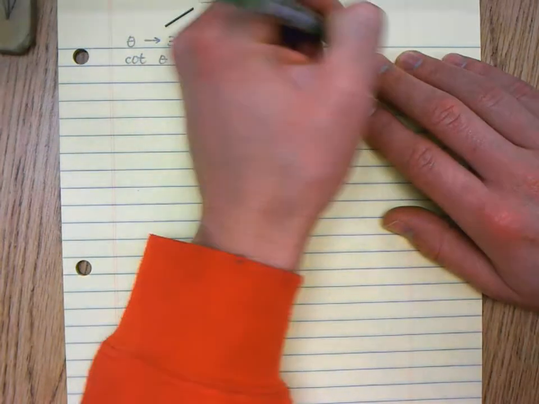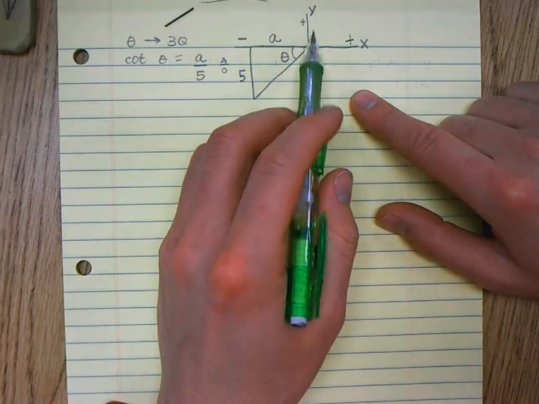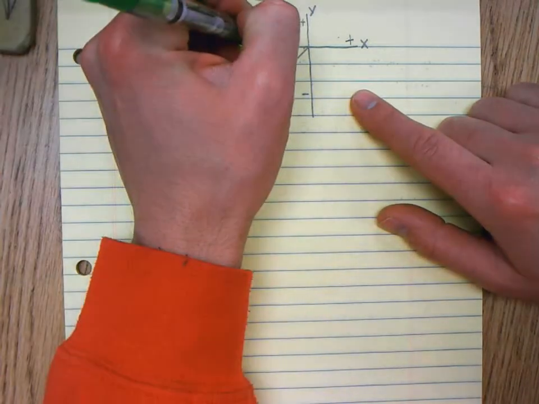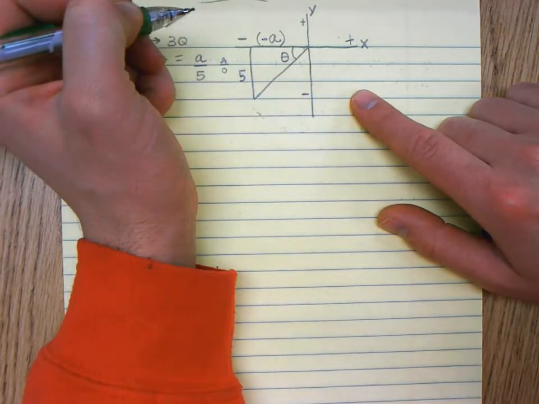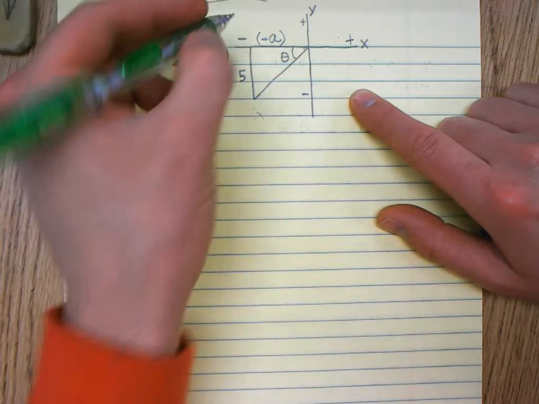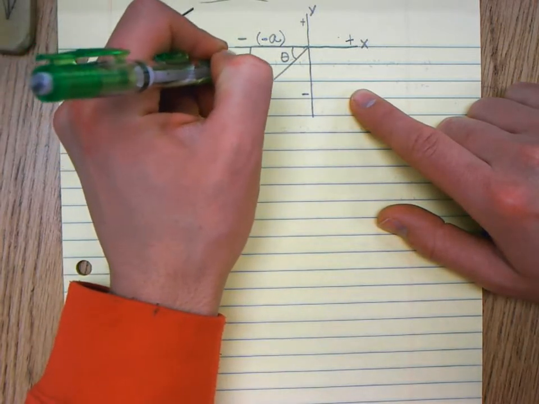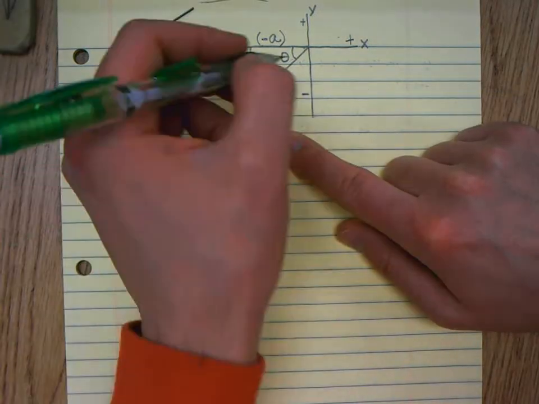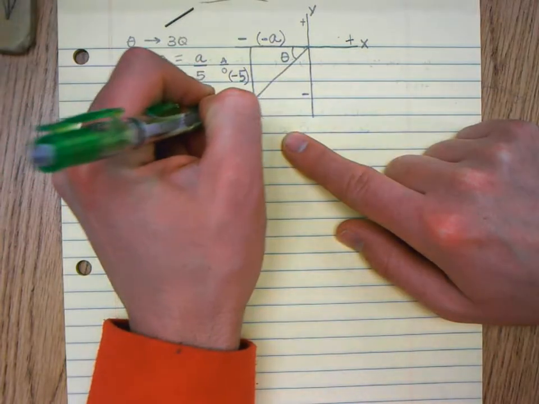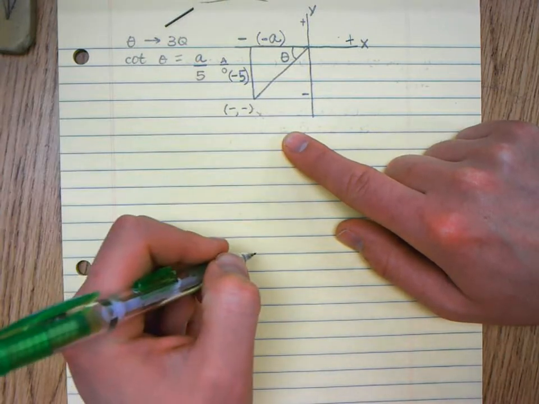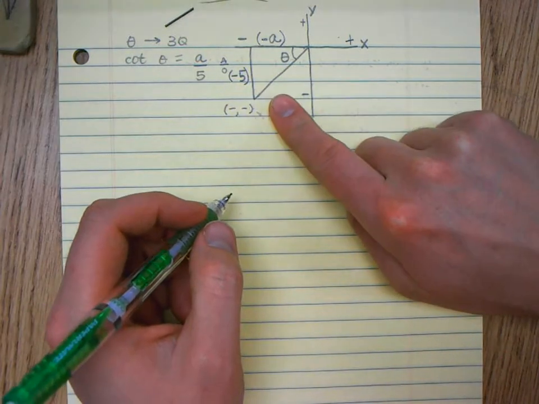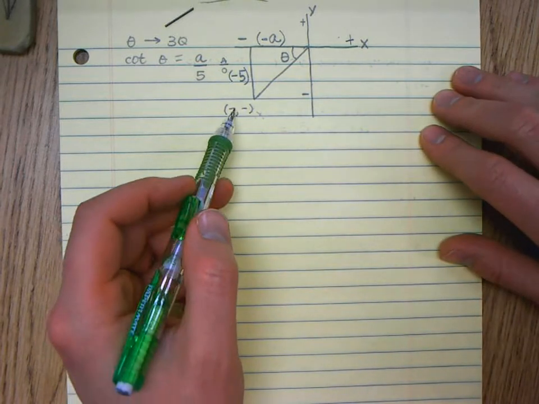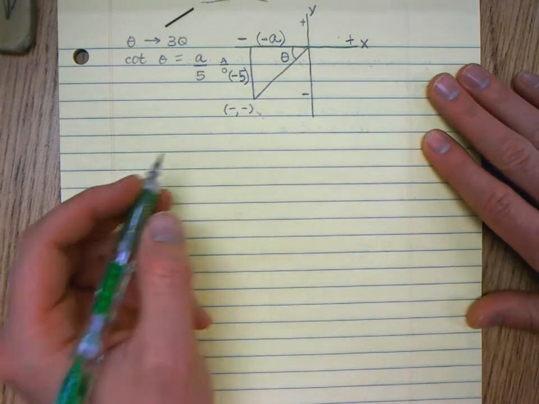So these are going to be positive. Based on my little pluses and minuses, I know that a is actually a negative value, and in addition, 5 is a negative value. That shouldn't be that surprising because I also know that quadrant 3 is negative x and negative y. So all of this makes sense. Keeping in mind that your hypotenuse, no matter where it is, will always be positive.